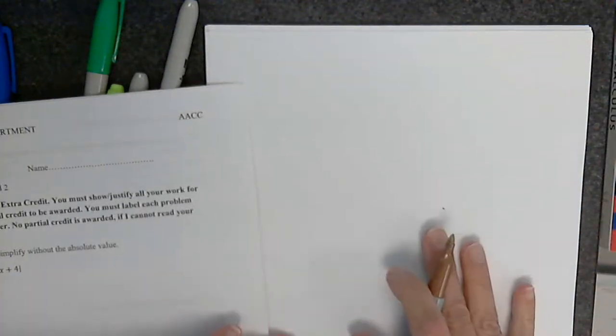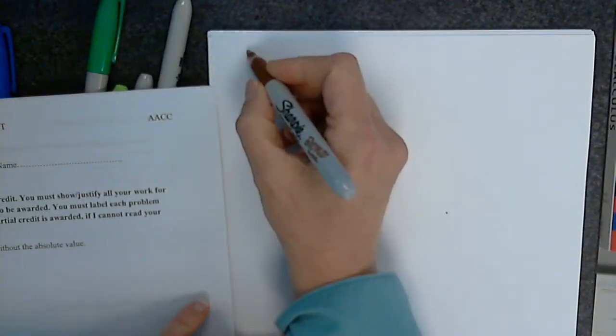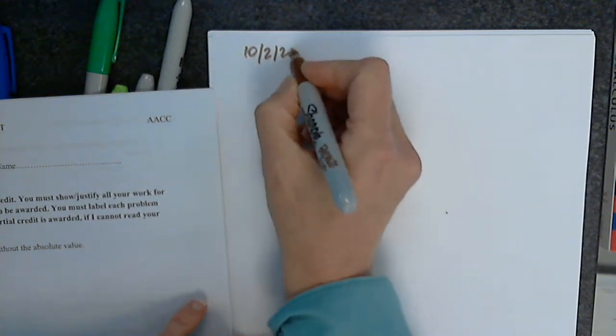We said we were going to start with the absolute value of 3 minus... Today is the 2nd, isn't it?